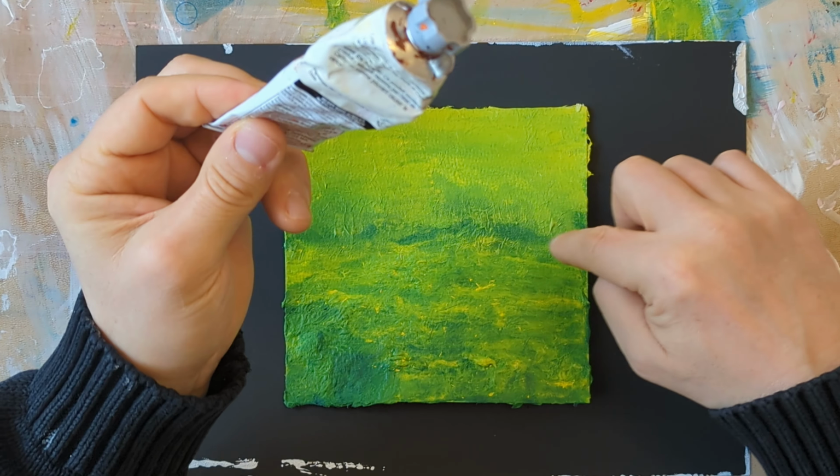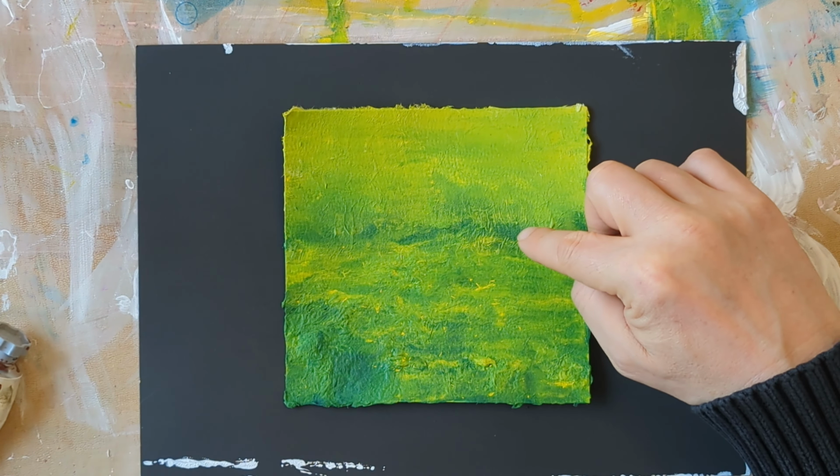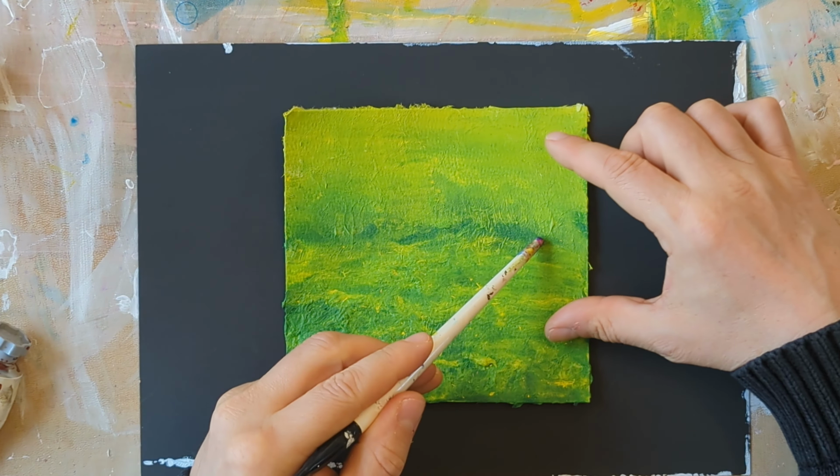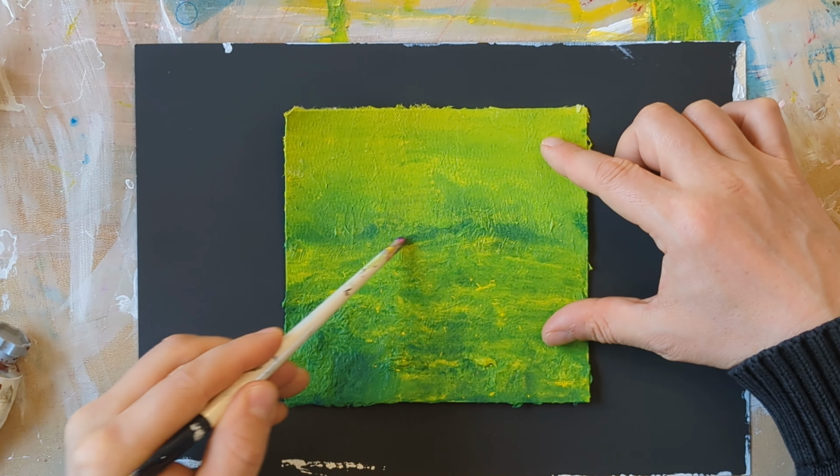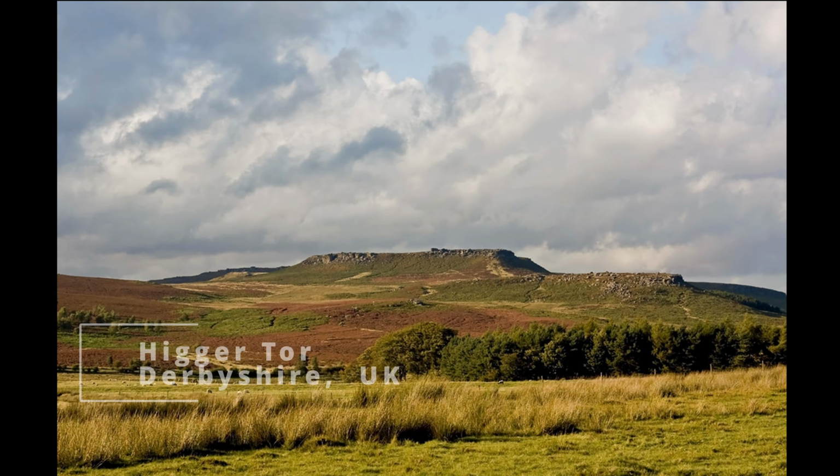So we're going to start with some acrylic paint, and I'm going to use burnt sienna and try and build up the back bit here a little bit, where I feel like we're trying to create the shape of the little mountain Higator, and it's kind of just showing itself there.